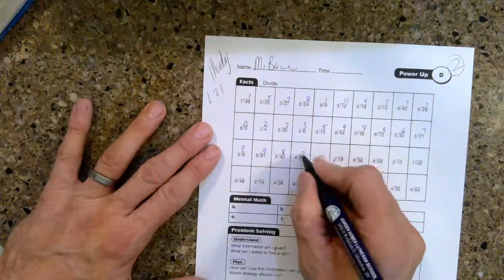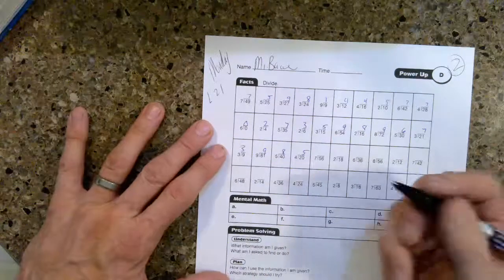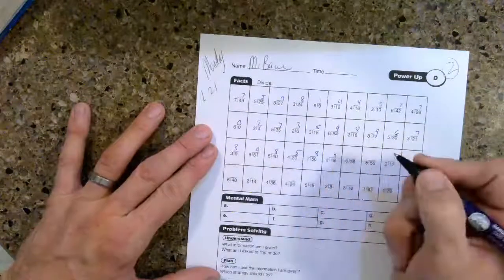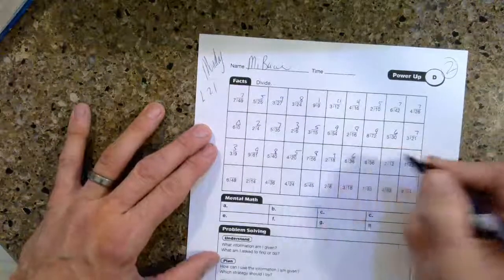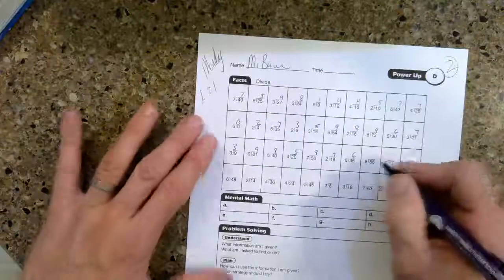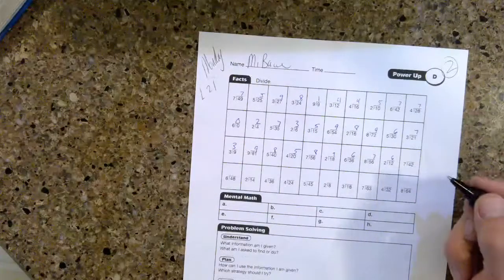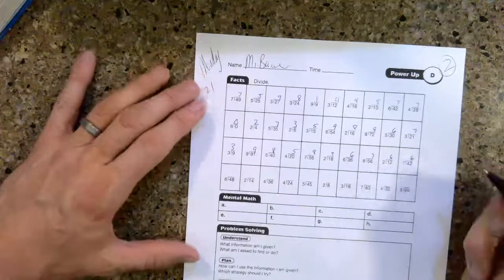20 divided by 4 is 5. 56 divided by 7 is 8. 18 divided by 2 is 9. 36 divided by 6 is 6. 56 divided by 8 is 7. 12 divided by 2 is 6. 42 divided by 7 is 6.